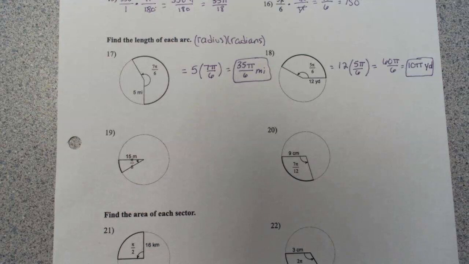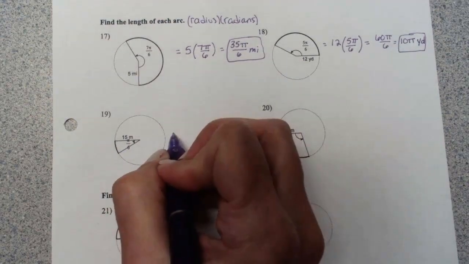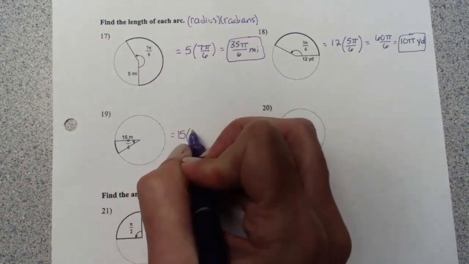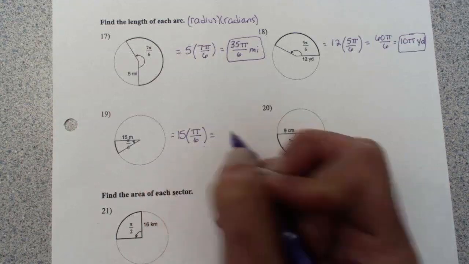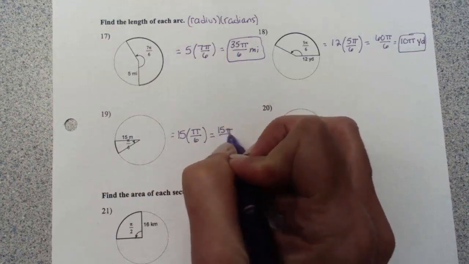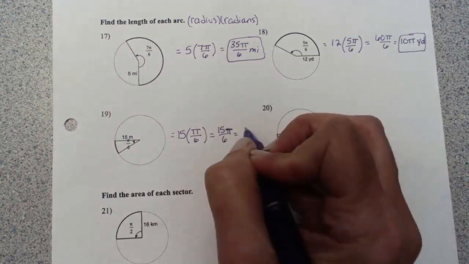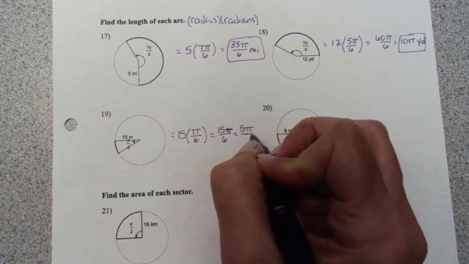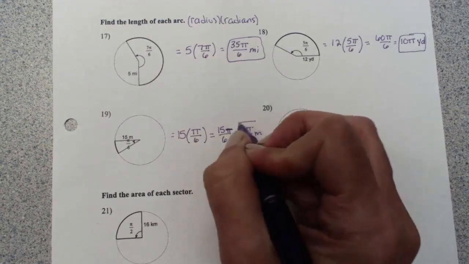Okay, same thing with 19. This one, it's hard to see, but this is 15. The radius is 15 times radians, which is 1 pi over 6. And when we multiply that, we get 15 pi over 6. And we know that 3 goes into both of those. 3 goes into 15 5 times, and into 6 2 times. So this is 5 pi over 2. This would be meters.